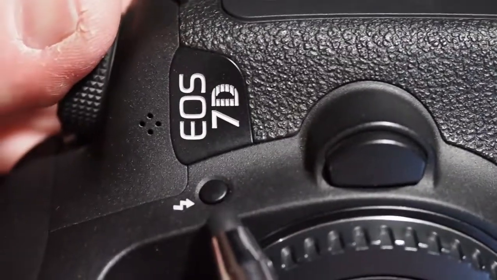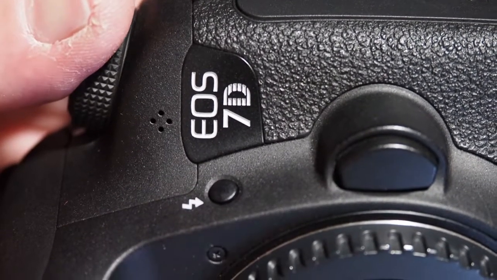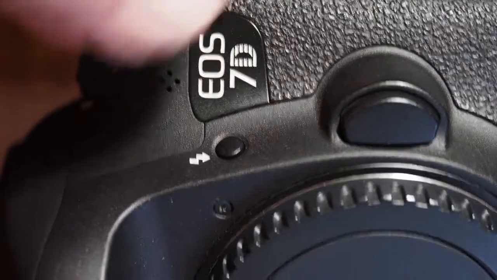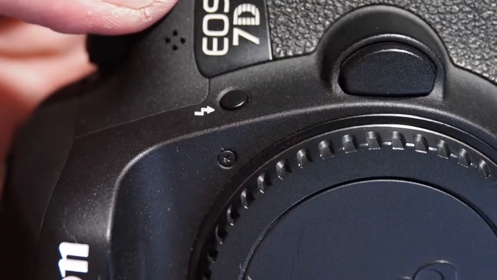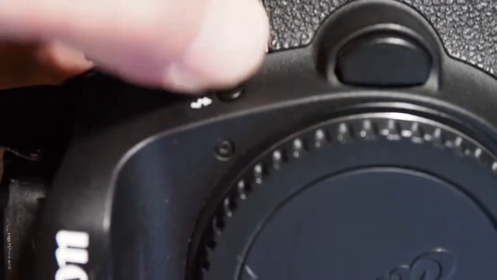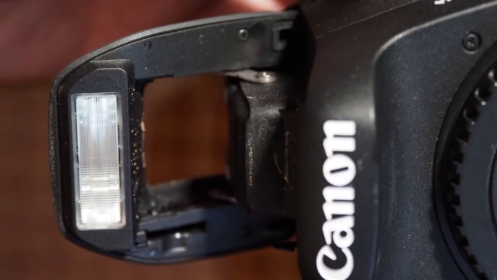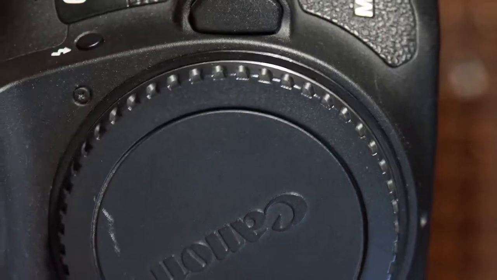On the side here, the little button is for the flash. Just press the little button and the flash will pop up once the camera's on. So at the moment it's gone to sleep, so let's just wake it up, see if it'll work. There you go. So that's the pop of the flash just popped up. It's a manual flash on the 7D.